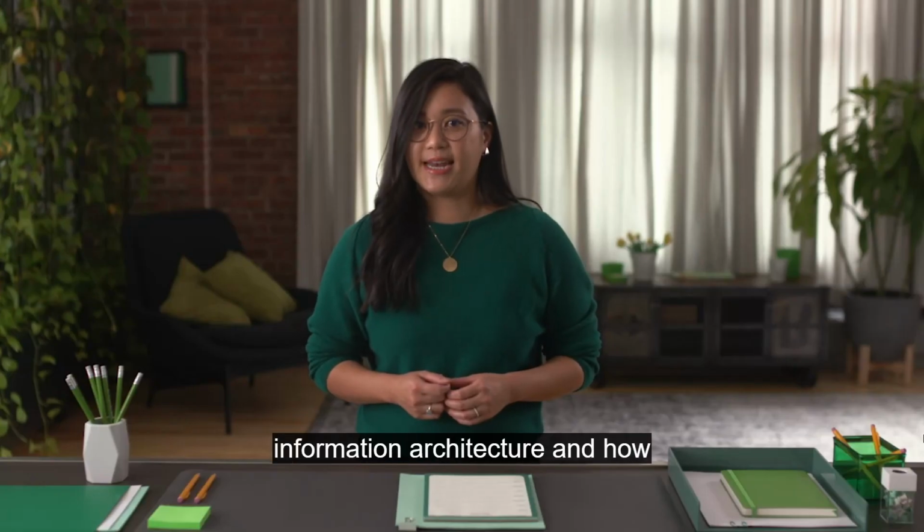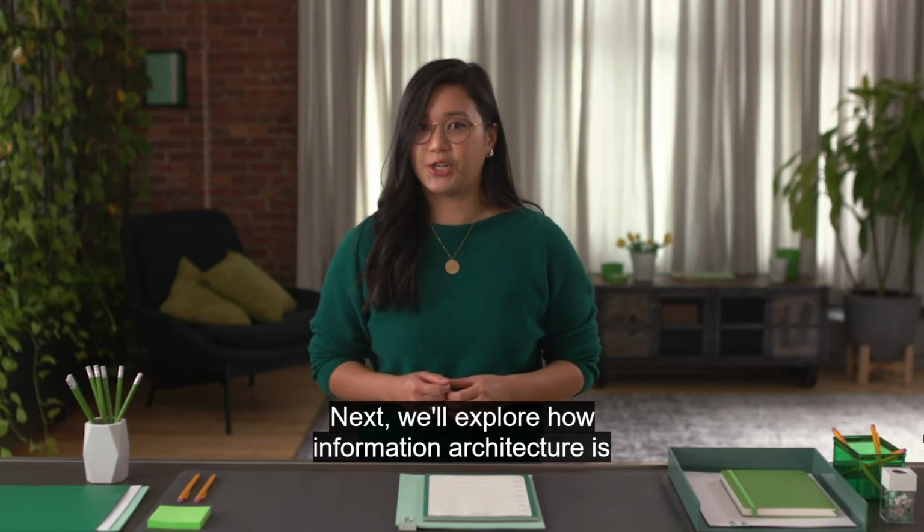Now you know the basics of information architecture and how IA can inform your wireframes. Next, we'll explore how information architecture is visually represented through sitemaps.